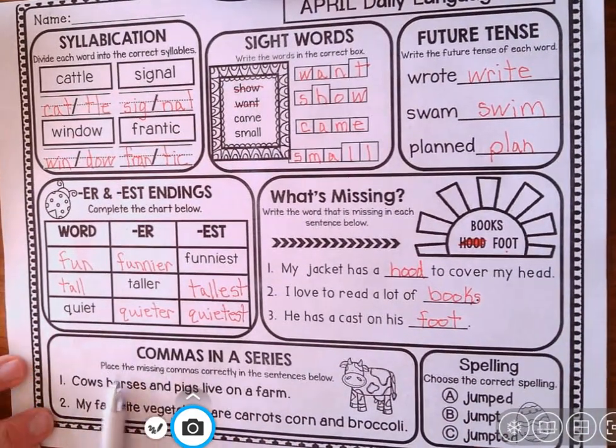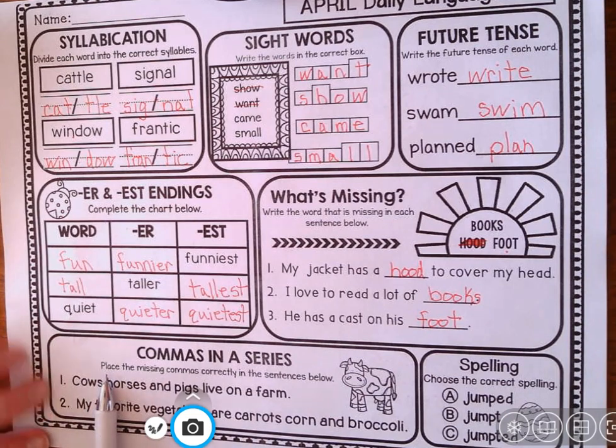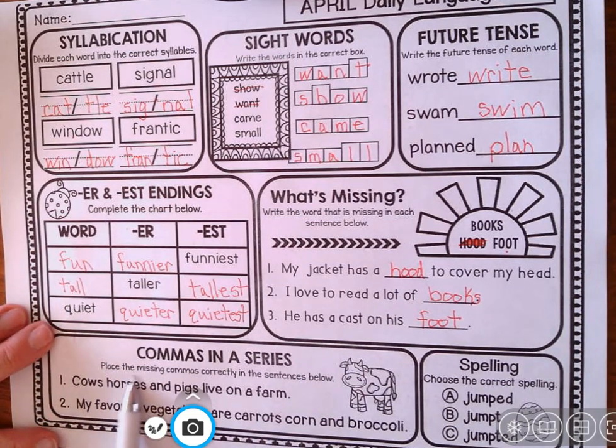Okay, commas in a series. We do this a lot on our DLR, so you're going to do fine with this one. Place the missing commas correctly in the sentence below. Cows, horses, and pigs live on a farm. Do you see a series of words, of nouns? Yeah, cows, comma, horses, comma, and pigs live on a farm. Remember, we don't want to put one after the word and.